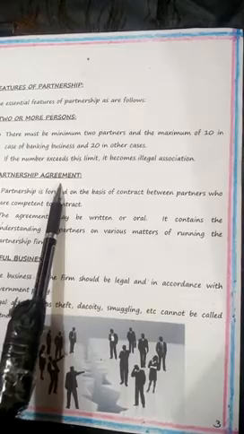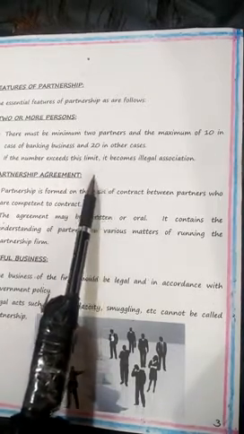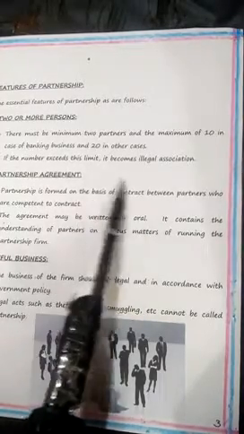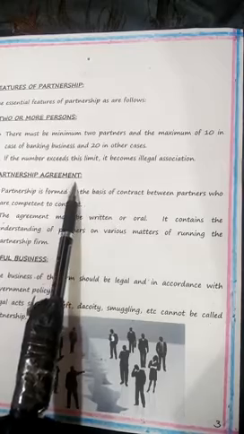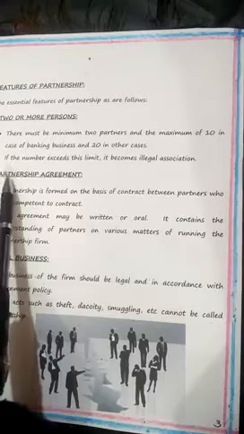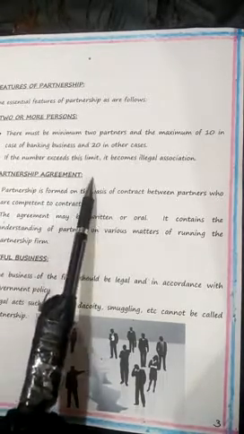Partnership agreement, second one. So please remember, children, one point. Partnership does not arise from status or from operation of law. It doesn't come from status or operation of law. It is contractual. It is a relationship between persons. All that you must remember. So partnership agreement is nothing but a contractual relationship between persons.